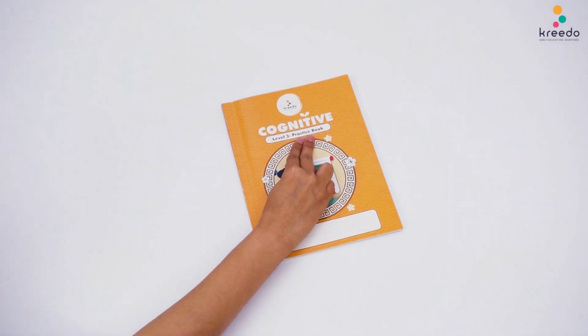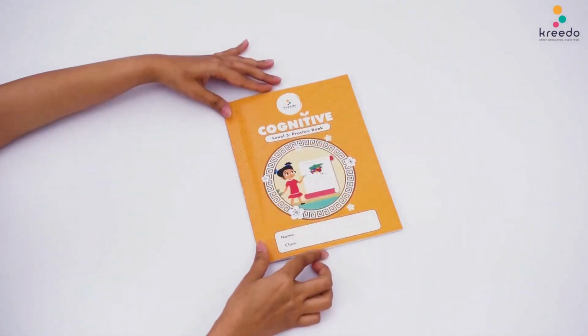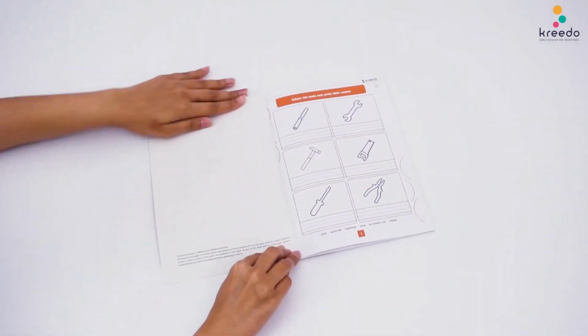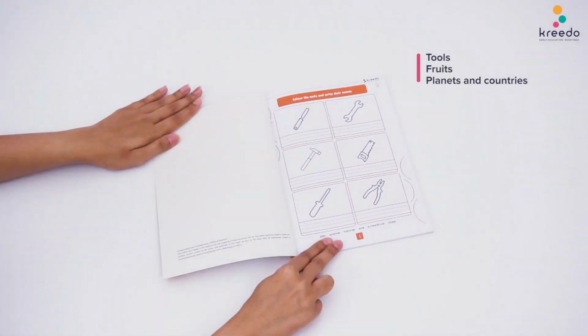Cognitive practice book for level 3. This practice book will reinforce concepts like tools, fruits, planets, and countries, and more with the help of worksheets.